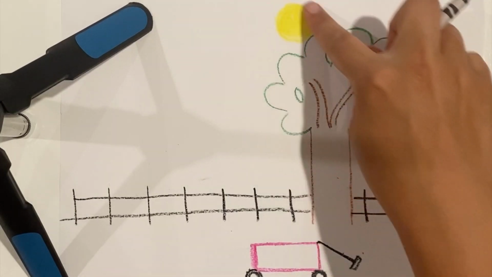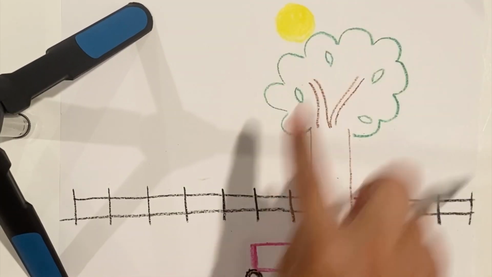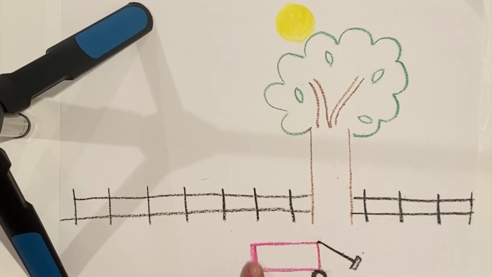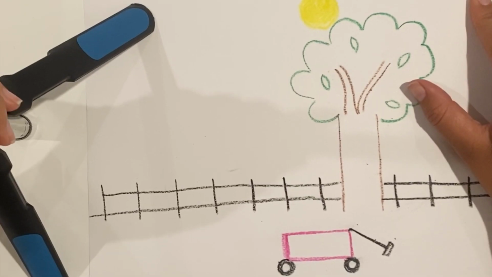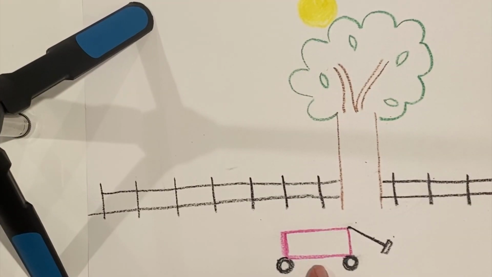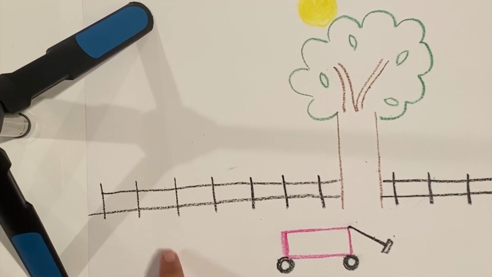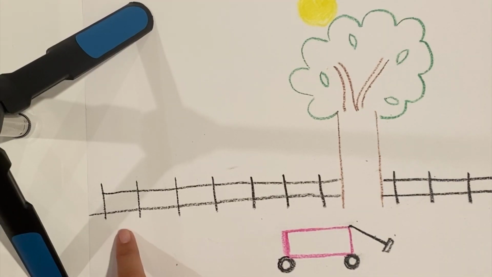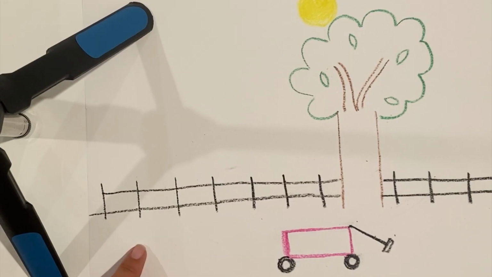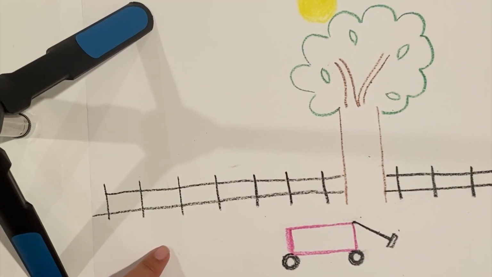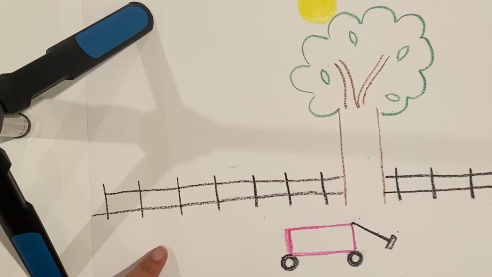Now I have a sphere behind my tree and a rectangle in front of my tree. Your job is to draw something next to the rectangle. What could you draw next to the rectangle that's shaped like a square?